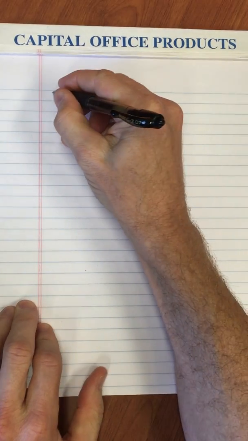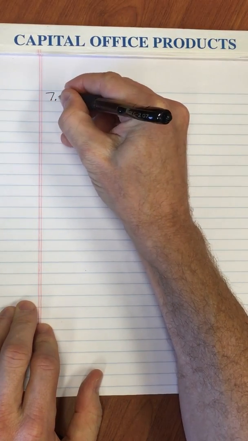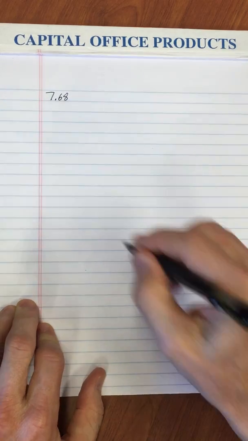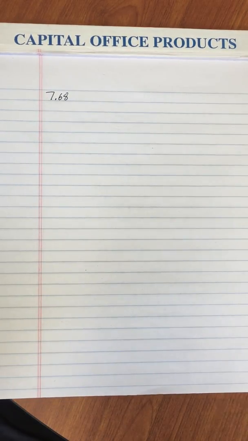This is a problem on rotational dynamics from chapter 7, number 68. I'm redoing this one because I messed up when I did it in class. And so I'll walk you through this.